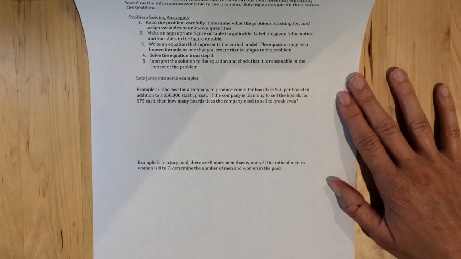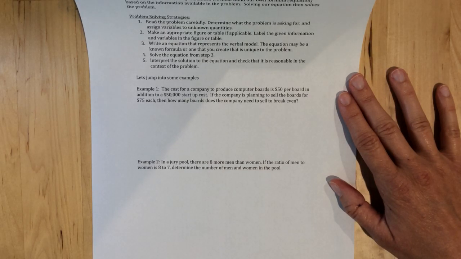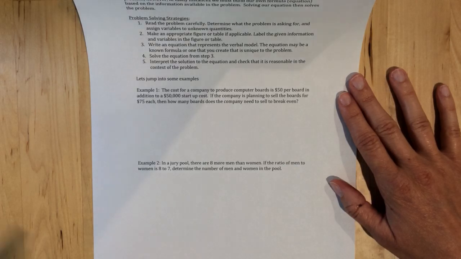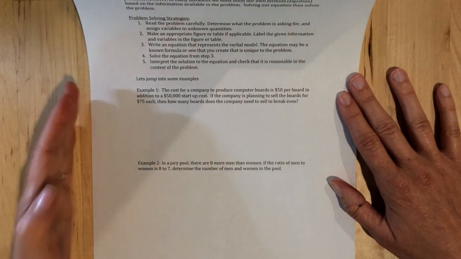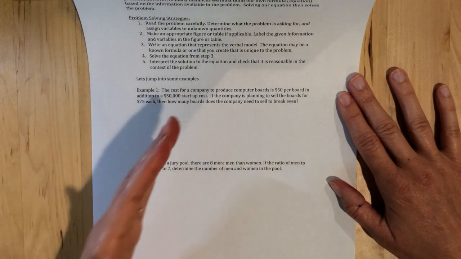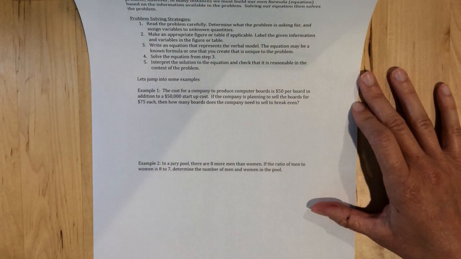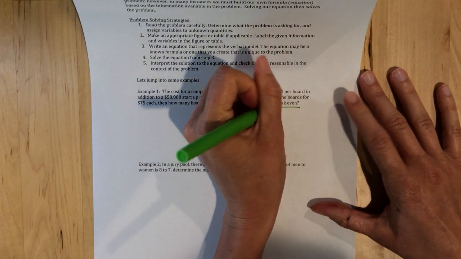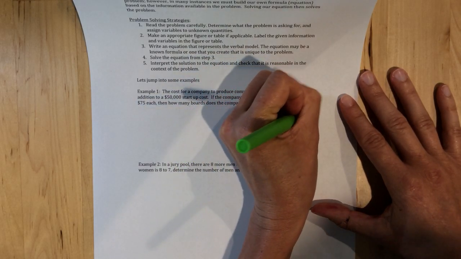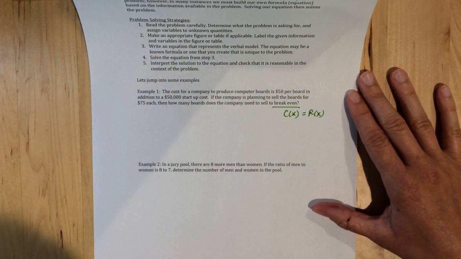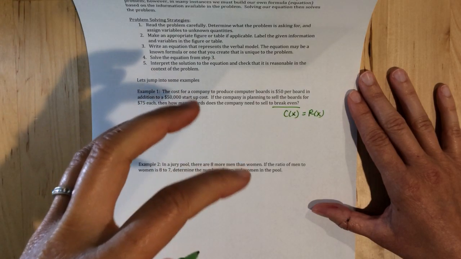All right, so first, we need to talk about what it means to break even, right? In this case, to break even means that we don't have any overhead, we don't have any costs. We also don't have any profit or revenue. Basically, no profit. So here, to break even means that our cost is equal to our revenue. So cost is equal to revenue. That means it didn't cost us anything, but we also didn't make anything either.